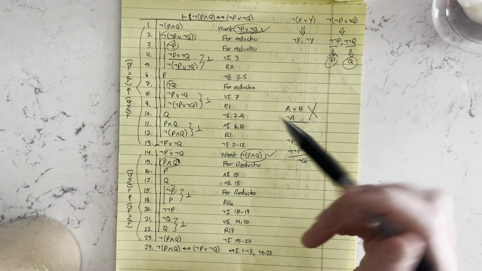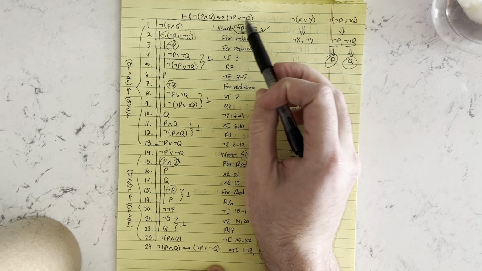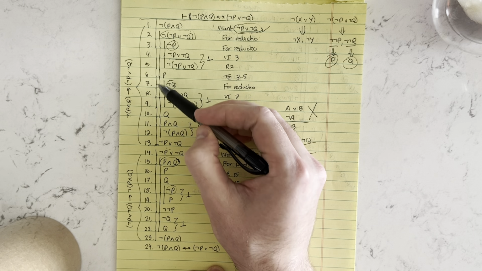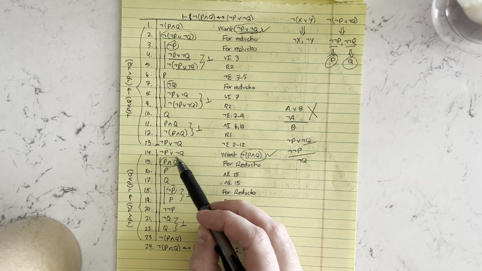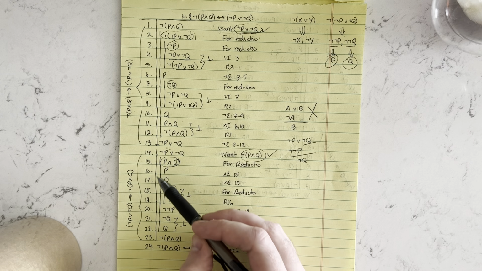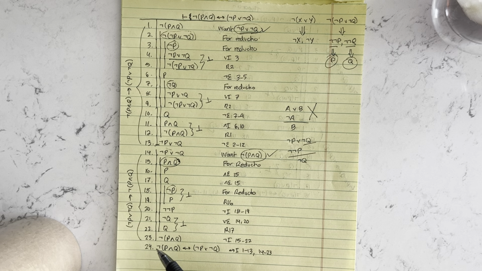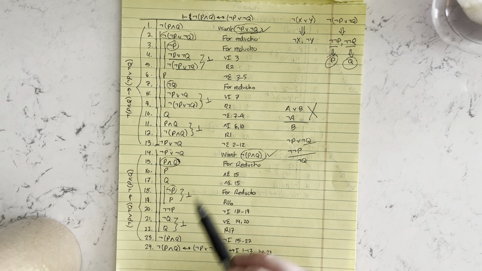Okay, so just to summarize, we showed that this guy implied this guy through this whole subproof right here. And then we showed the opposite, that this guy implied this guy through this whole subproof right here. And to do that, we had to make all kinds of arguments by contradiction.